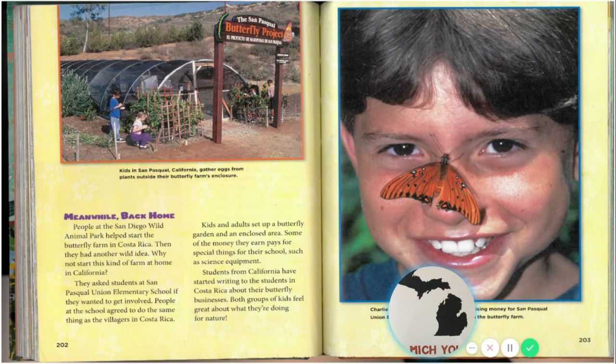People at the school agreed to do the same thing as the villagers in Costa Rica. Kids and adults set up a butterfly garden and an enclosed area. Some of the money they earn pays for special things for their school, such as science equipment. Students from California have started writing to the students in Costa Rica about their butterfly businesses. Both groups of kids feel great about what they're doing for nature.